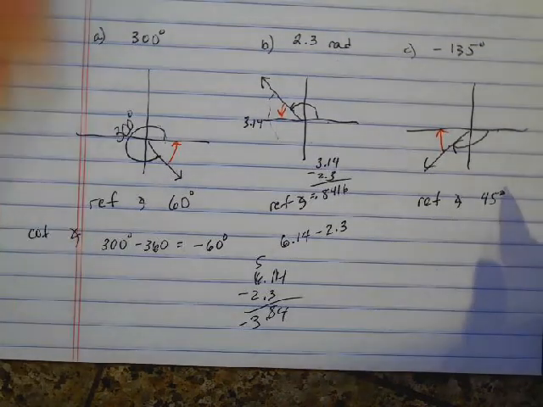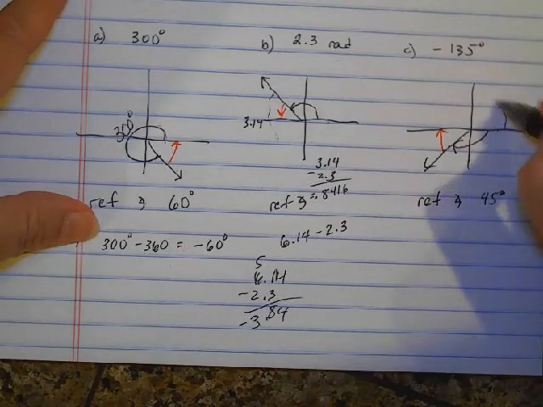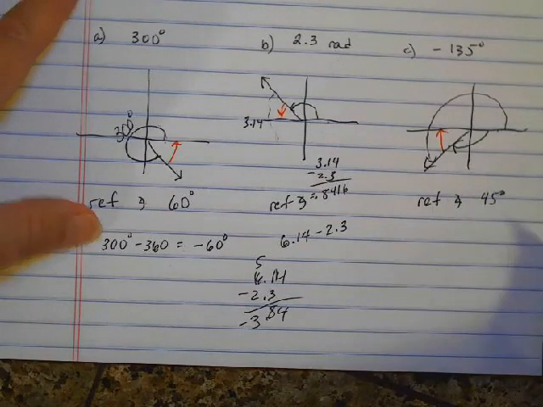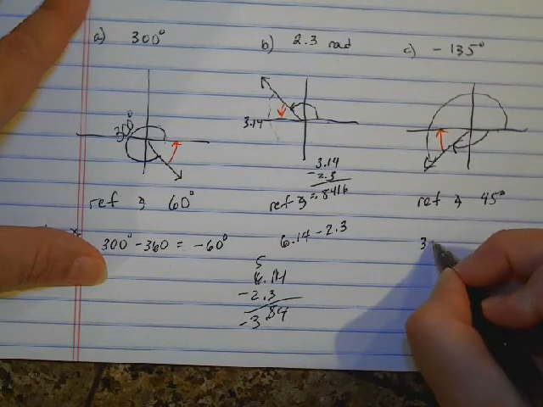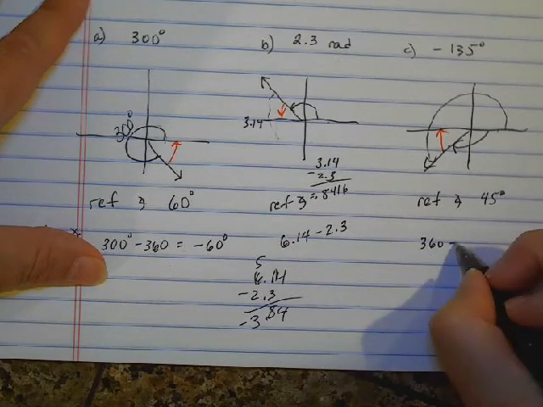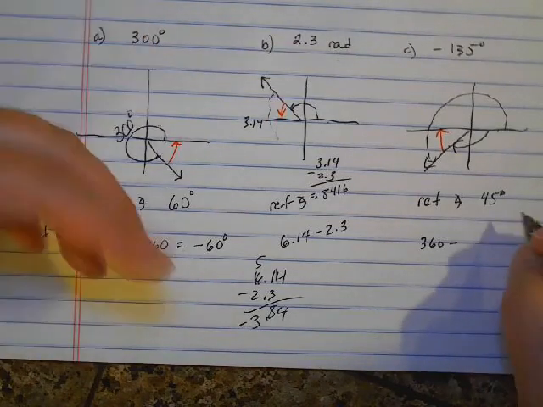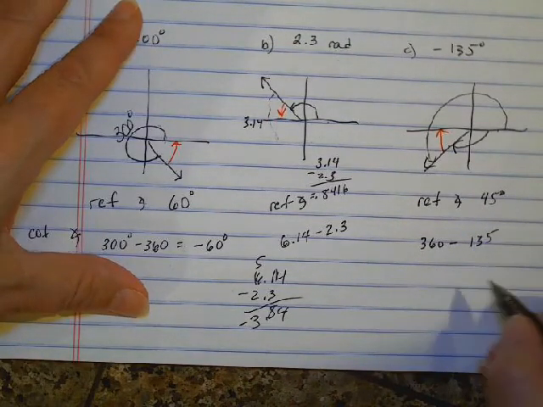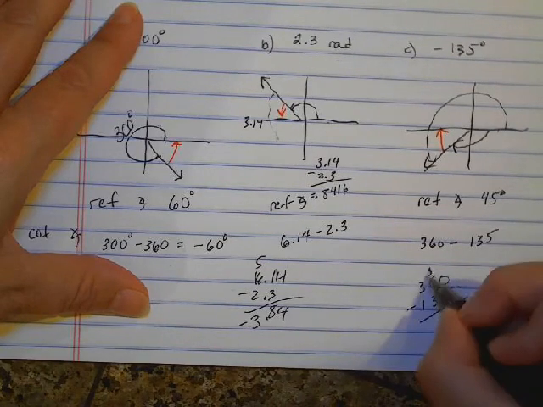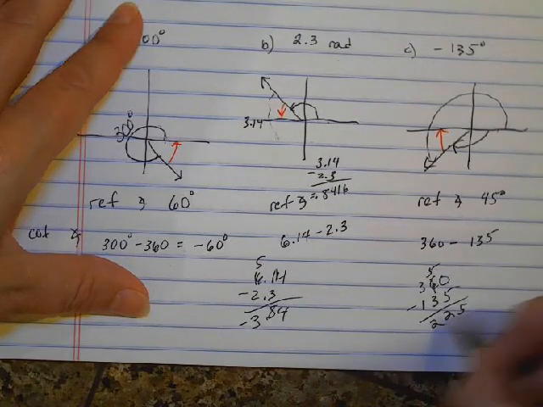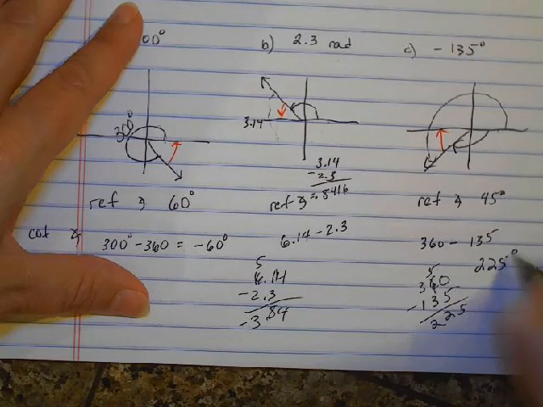So then the coterminal angle for this one would be the angle that goes this direction. So I'm going to have 360 subtract 135. So we get 225 degrees for the coterminal angle.